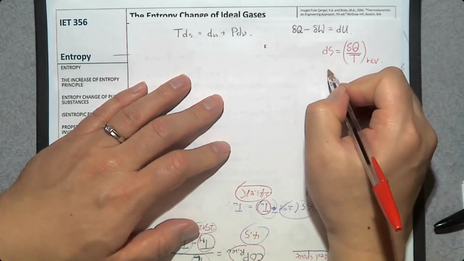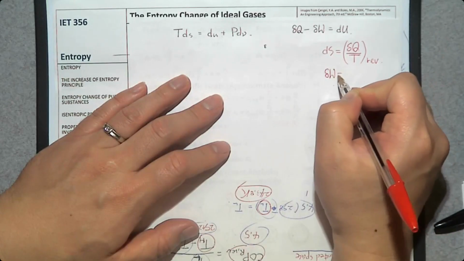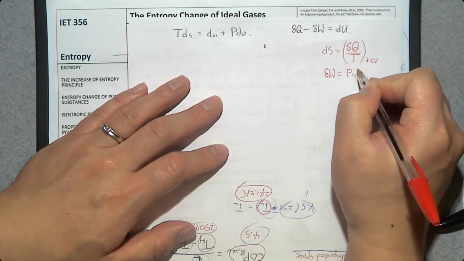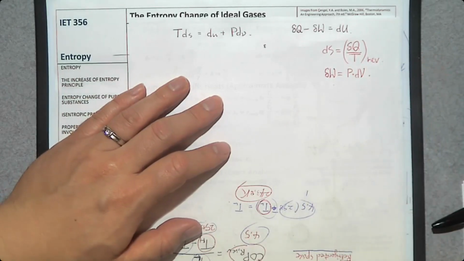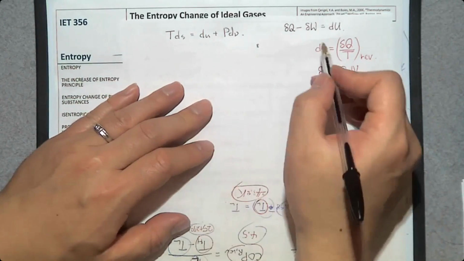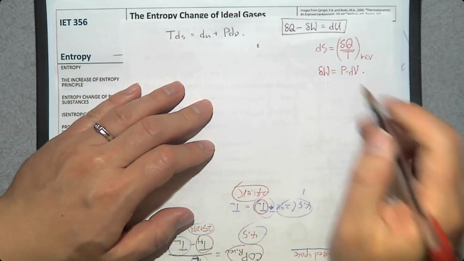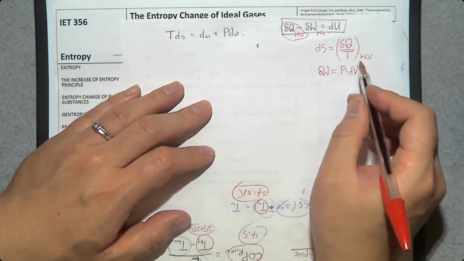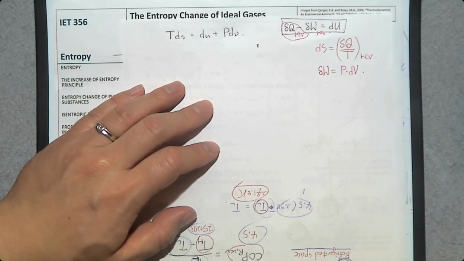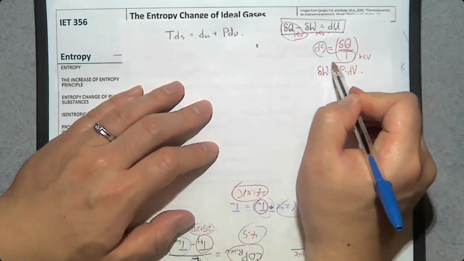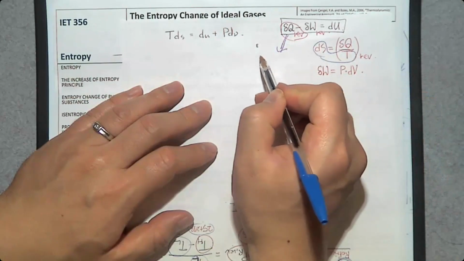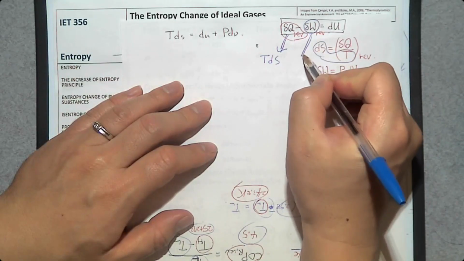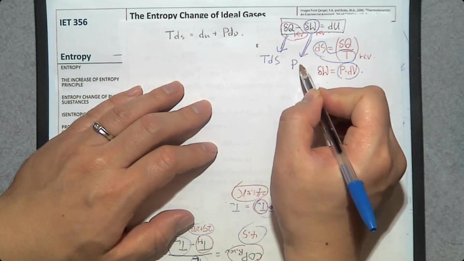And energy transfer by work can be determined by pressure times the change in volume. So if we say this equation is internally reversible, then we can replace the first term with TdS, and the second term with PdV.